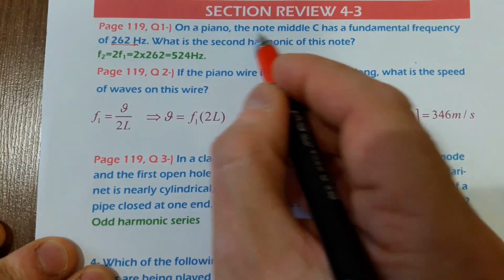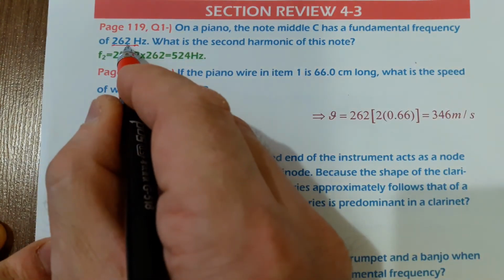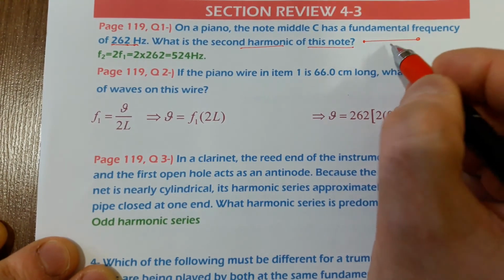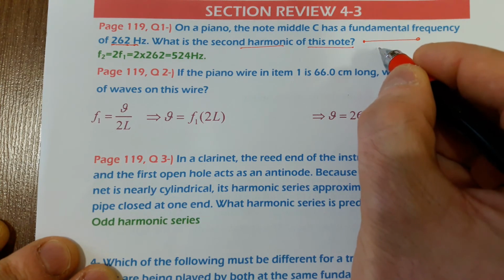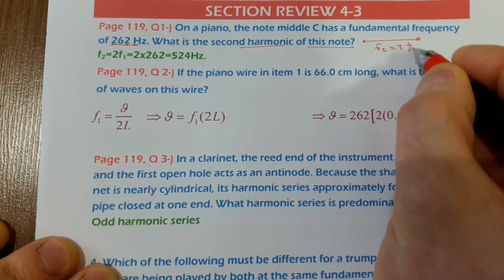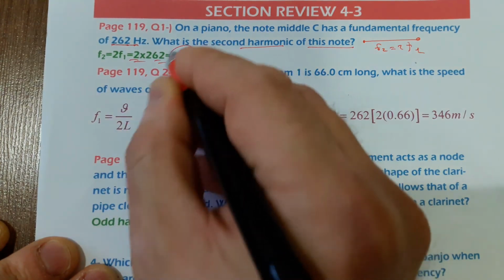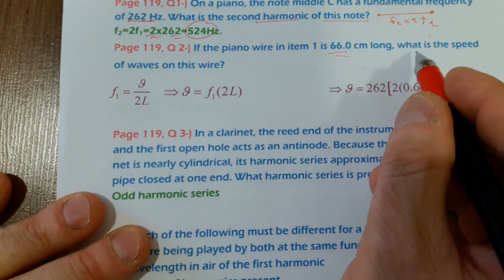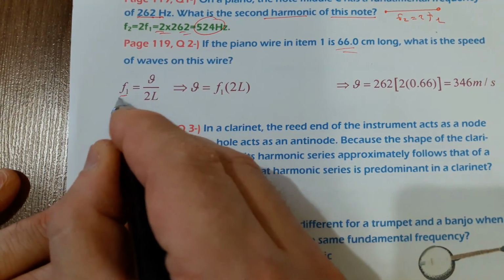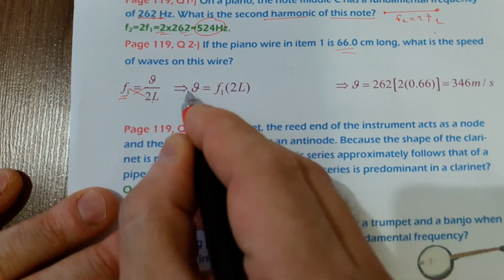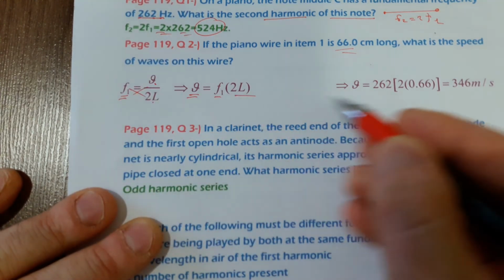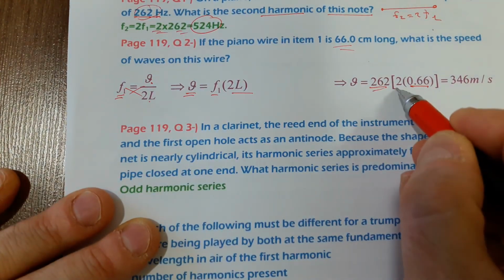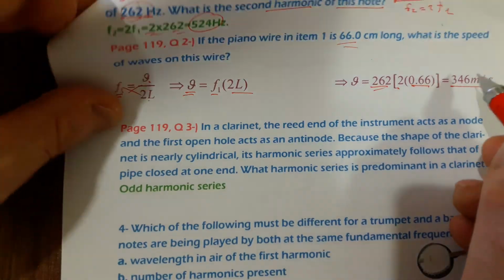On a piano, the note middle C has a fundamental frequency of 262 Hertz. What is the second harmonic of this note? Because it's a stringed instrument, all harmonics are present. The second harmonic F2 is equal to twice F1, so 2 times F1, which is 524. If the piano wire in item 1 is 66 centimeters long, what is the speed of the wave? The equation for the fundamental frequency is V divided by 2L. Cross multiply and we will find the speed: V is equal to F1 times 2L. F1 is given in question 1, and L is given. Multiply them and you will get the speed of the wave.